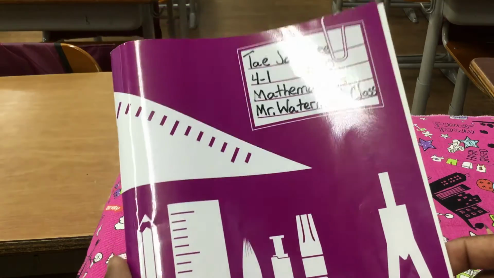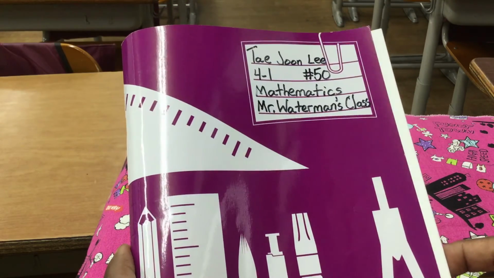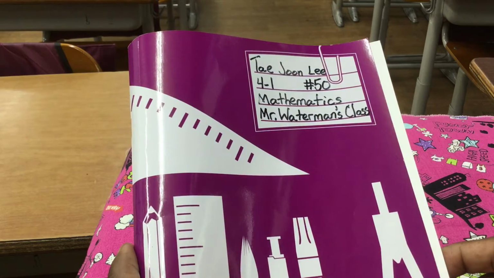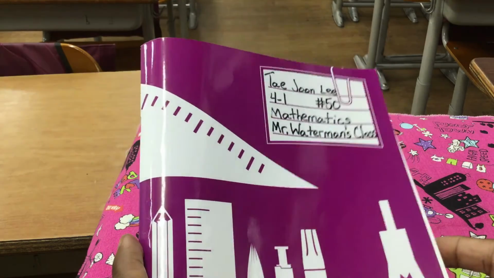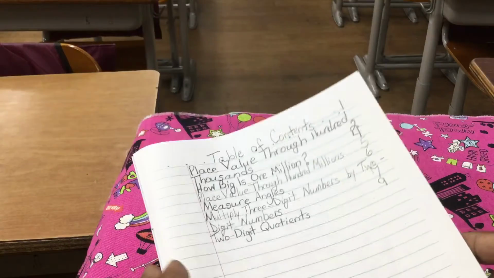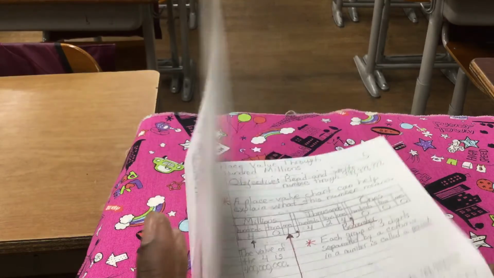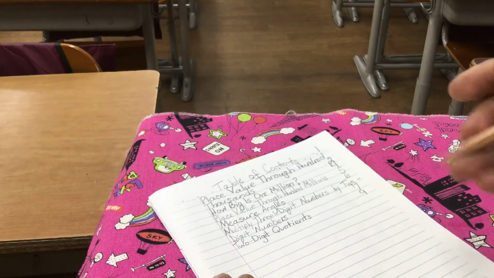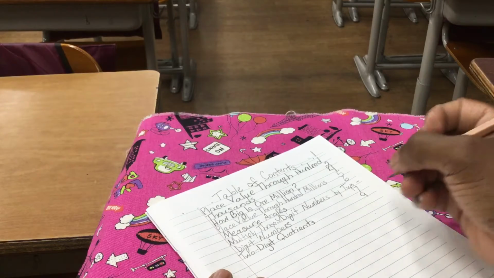Okay, now if you don't have your notebooks, that's okay. You can take notes on another piece of paper and then you can glue it into your notebook when we come back to school. So for now, I'm going to open up to the table of contents. We haven't worked in our notebooks in a long time, all summer long. And we are going to be working on page 11 today.